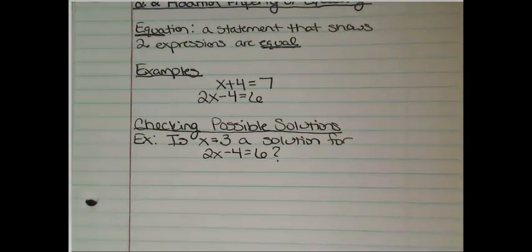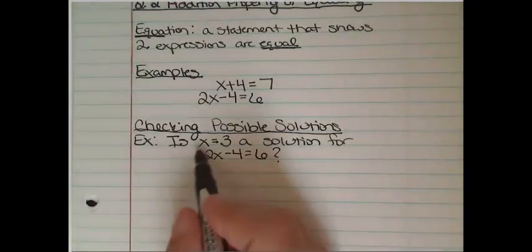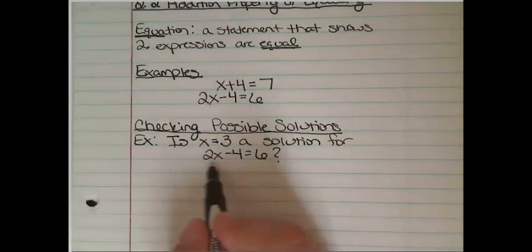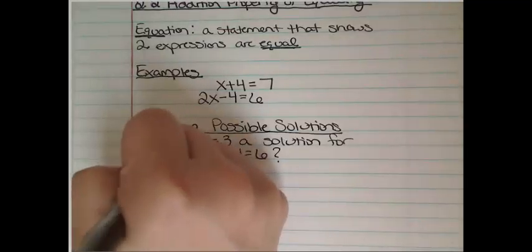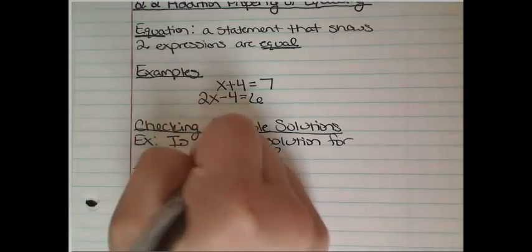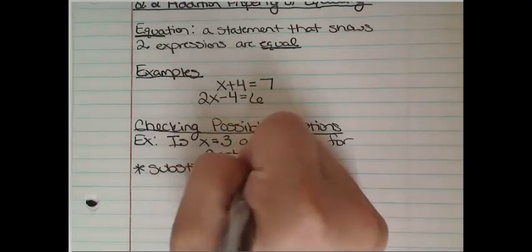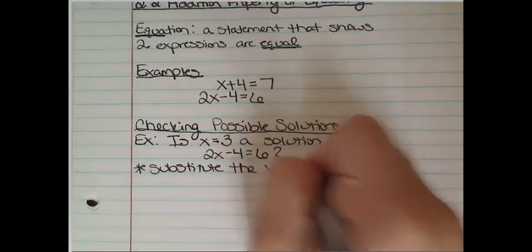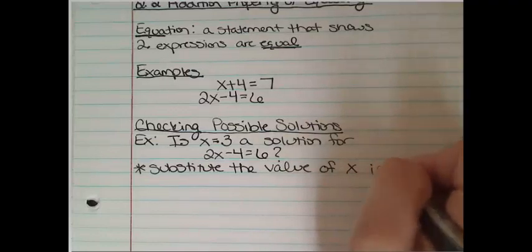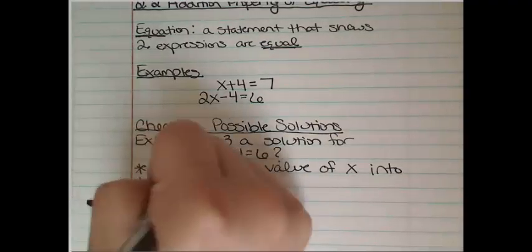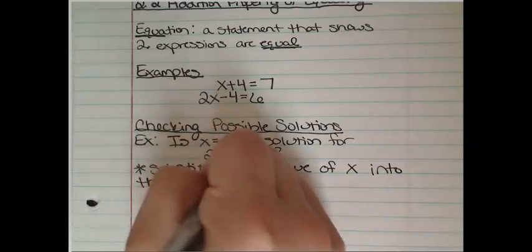So what we have to do is we have to substitute that x in wherever there's an x inside of the equation. So substitute the value of x into the equation and solve.